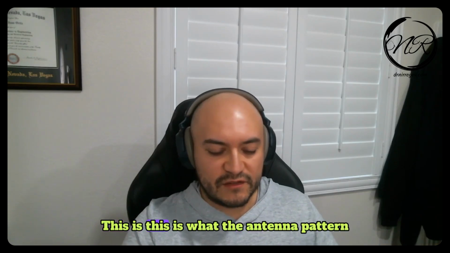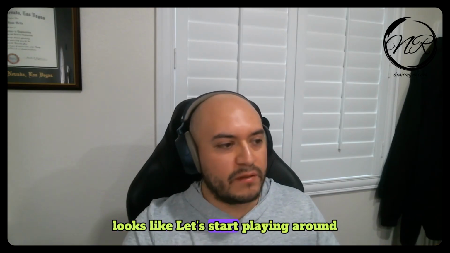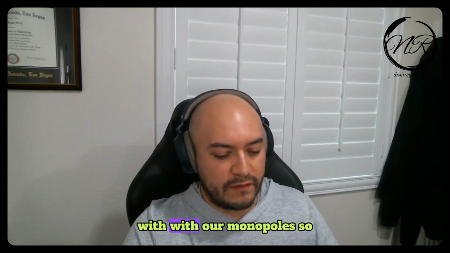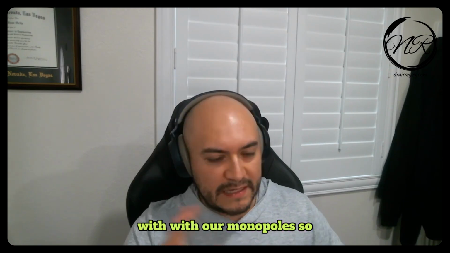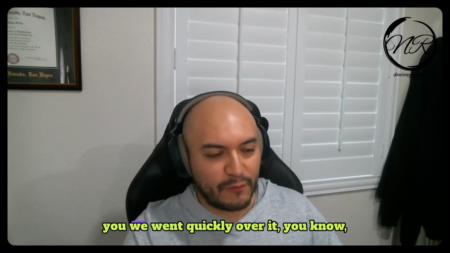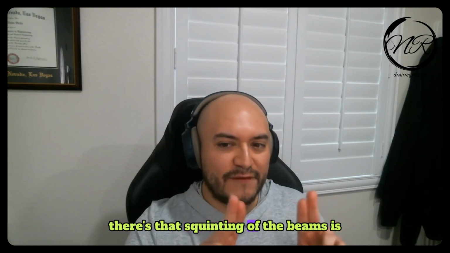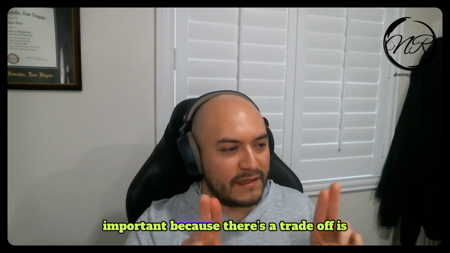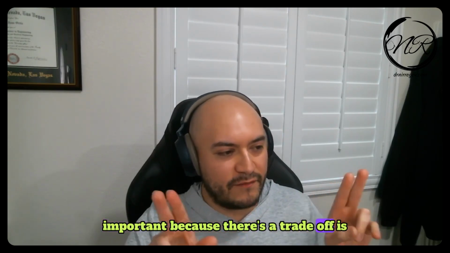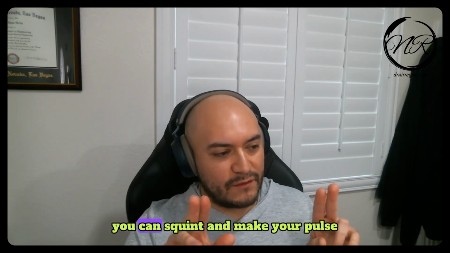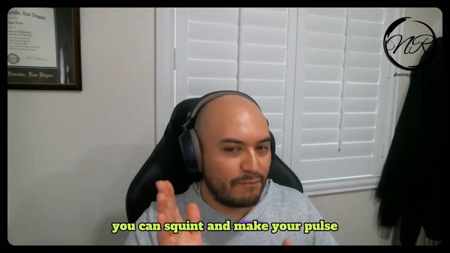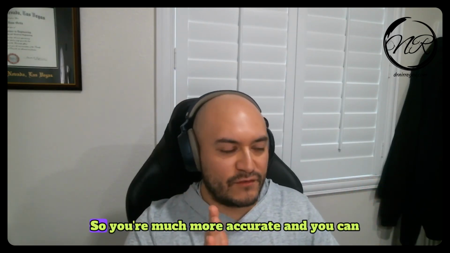Okay, great, this is what the antenna pattern looks like. Let's start playing around with our monopulse. In your lecture, we went quickly over it, there's that squinting of the beams, which is important because there's a trade-off. You can squint and make your pulse really tight, so you're much more accurate.